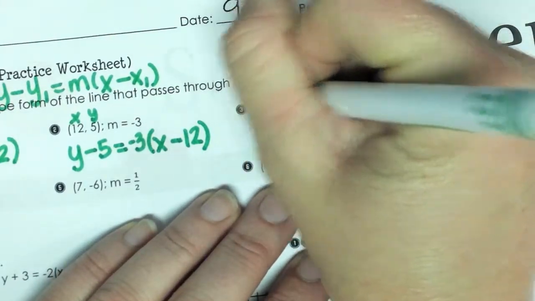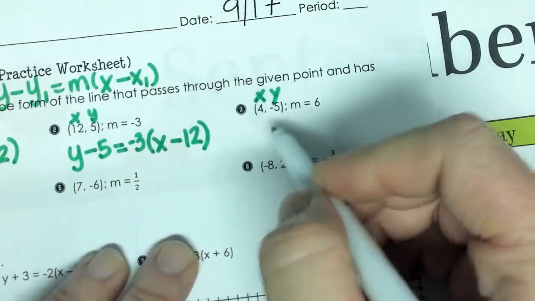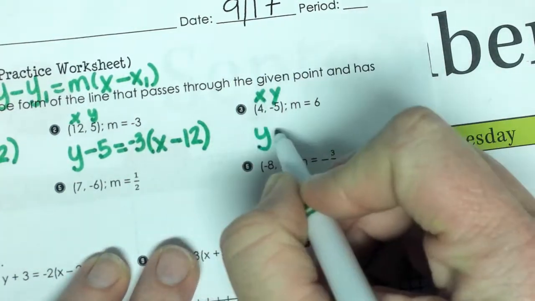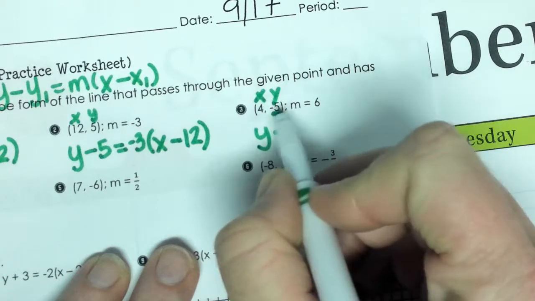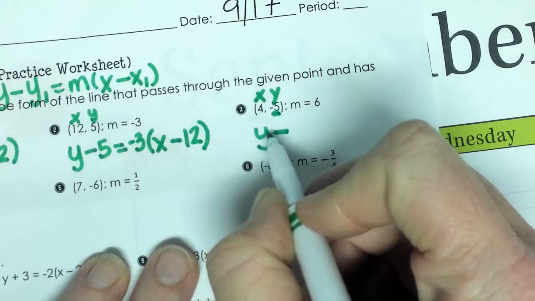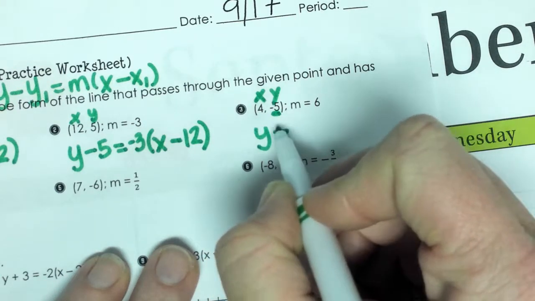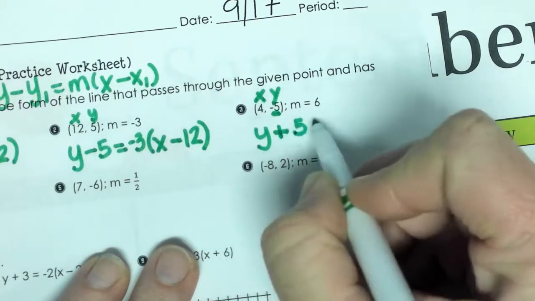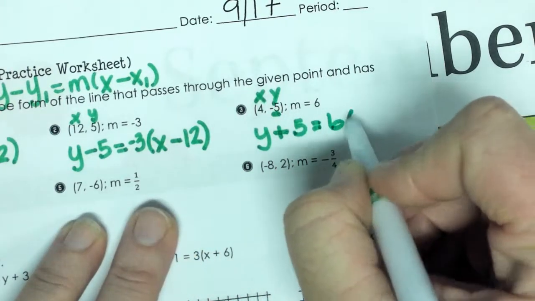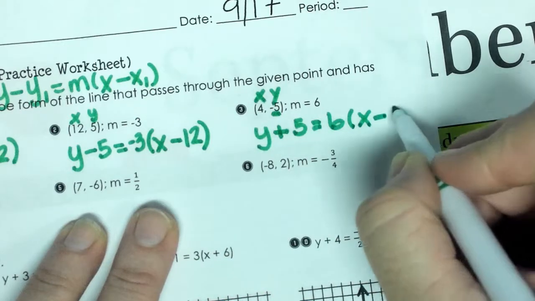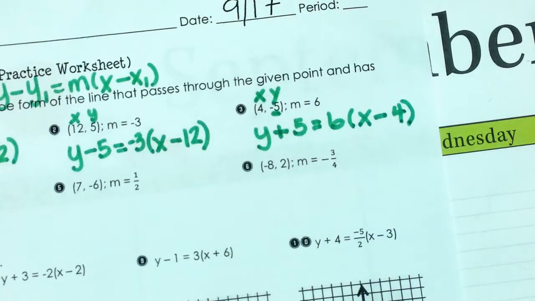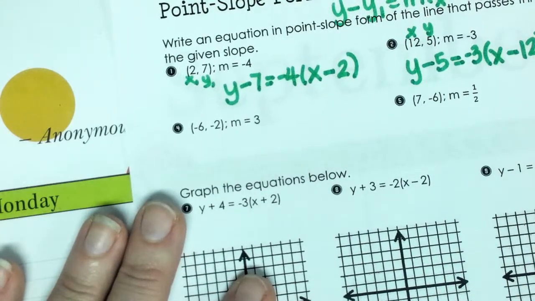I have x, I have y, so therefore it would be y minus, but you see how I have a -5 here? So if I were to say y minus -5, this would actually become a y plus 5 equals 6 times x minus 4. All right, let's move on to number 4.